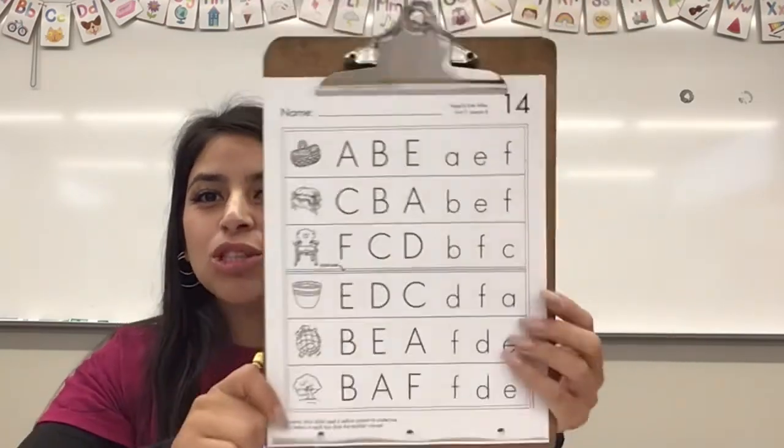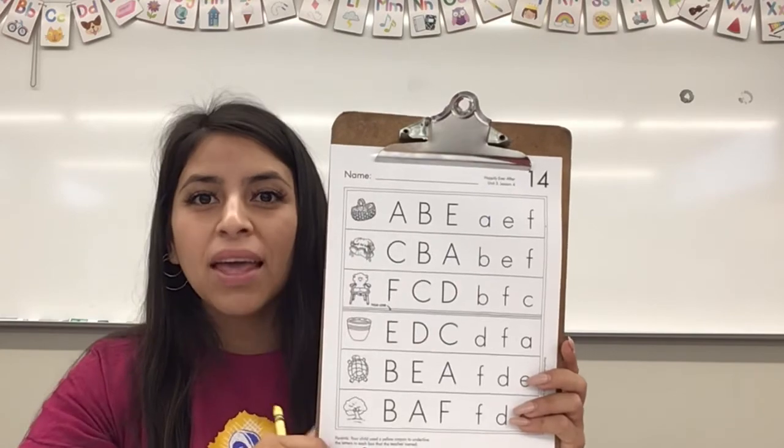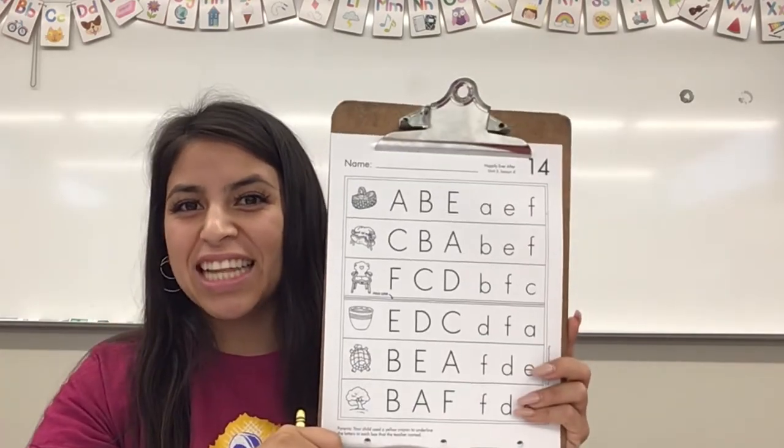Good job, TK. Once you've underlined all of your uppercase and lowercase letters that match in that row, I want you to take a picture and turn it into Class Dojo.